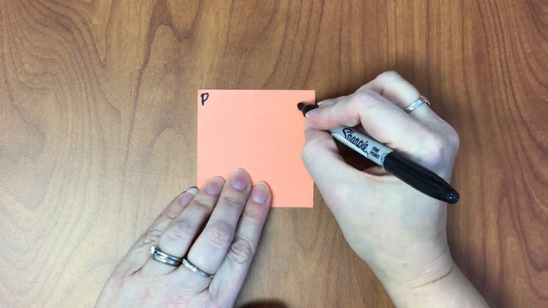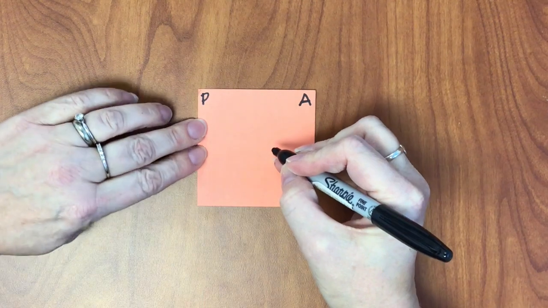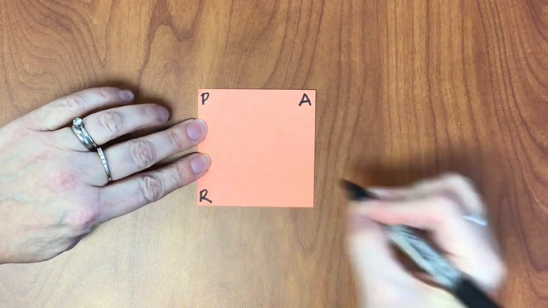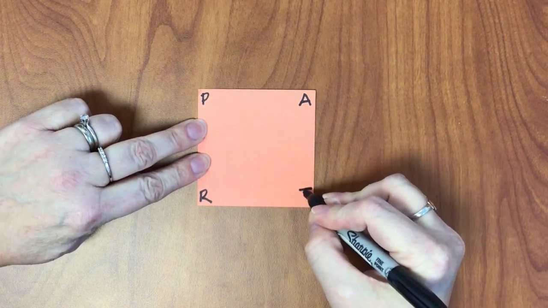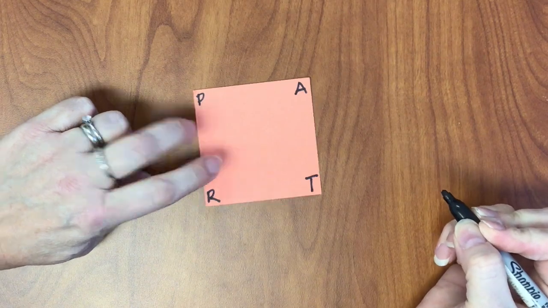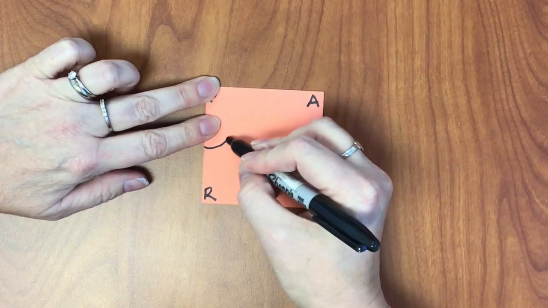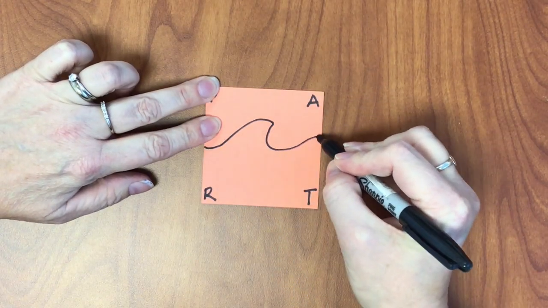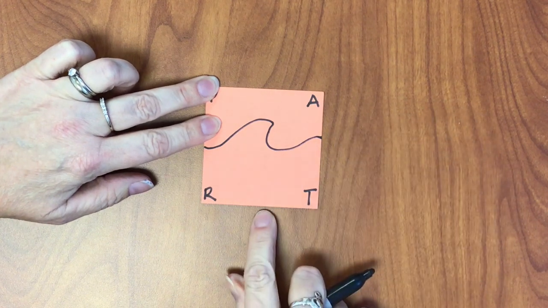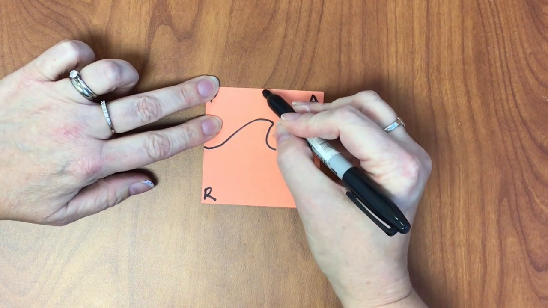On a perfectly square card, write the word part, P-A-R-T, putting one letter in each corner. Draw an interesting line across your card horizontally, then down your card vertically.